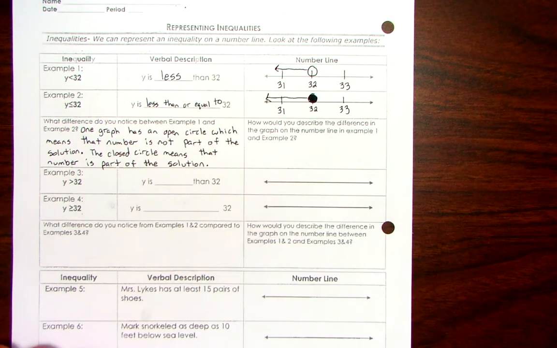All right, guys, we're working on some writing skills now. Woo! I'll give you all a second to copy that down before I move on.